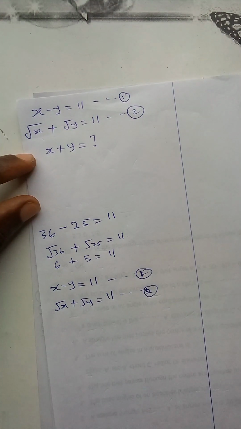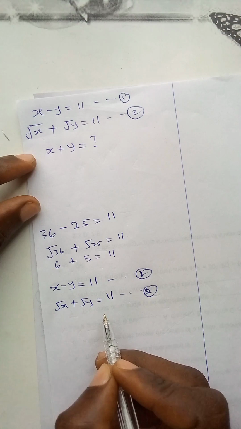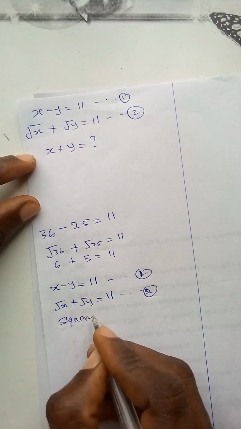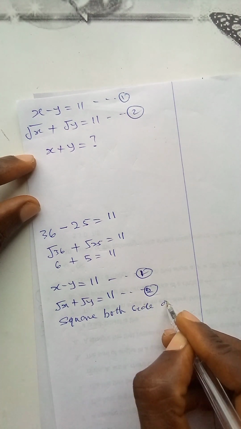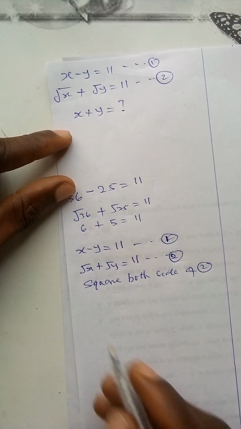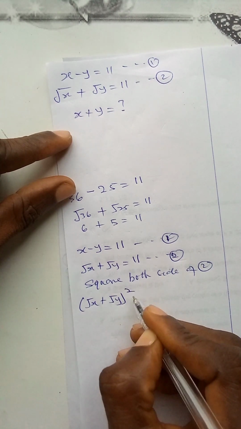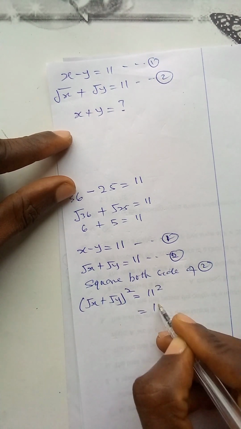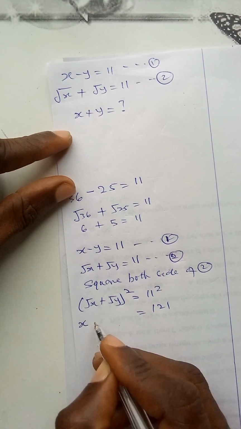Using equation 2, we can square both sides and then expand the bracket or simplify. To square both sides, we have root x plus root y, squared, is equal to 11 squared. 11 squared is 121. Root x times root x will give us x.